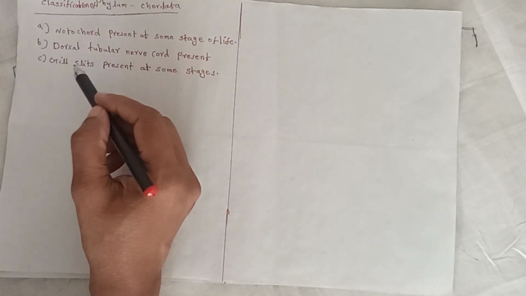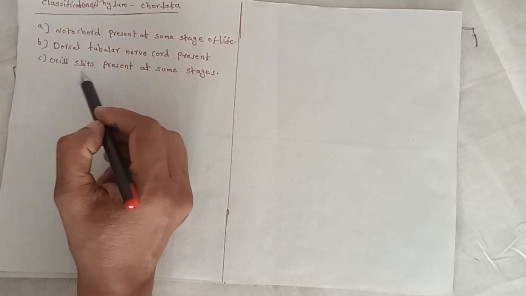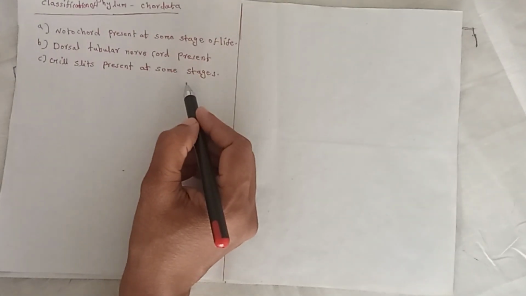In chordates, these three structures are common in all embryos, but in some cases the gill slits persist. In the case of fishes, gill slits are present throughout their life cycle.